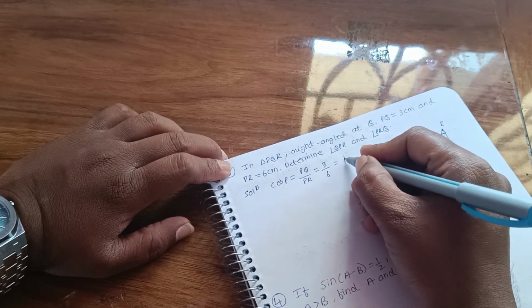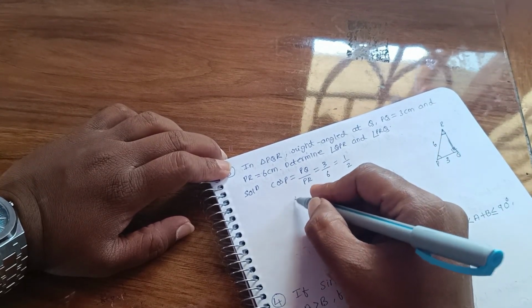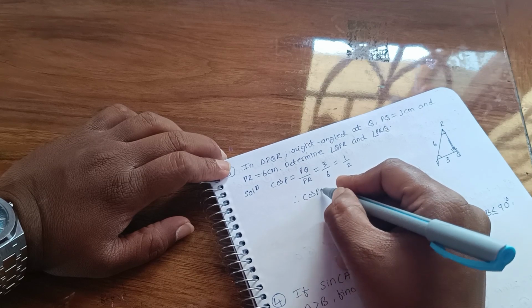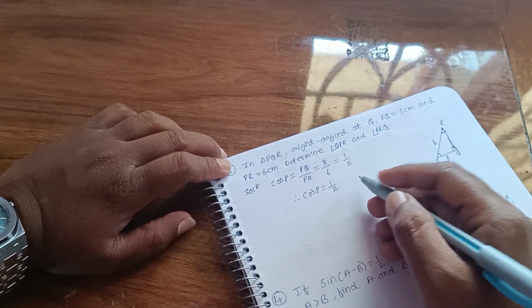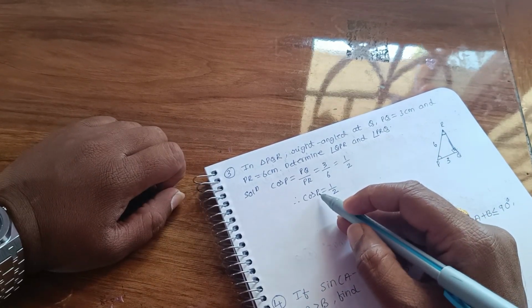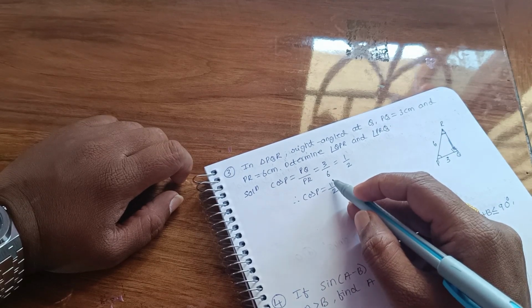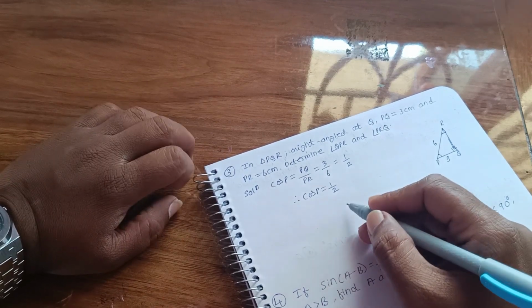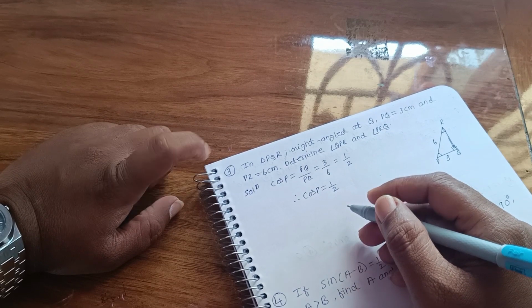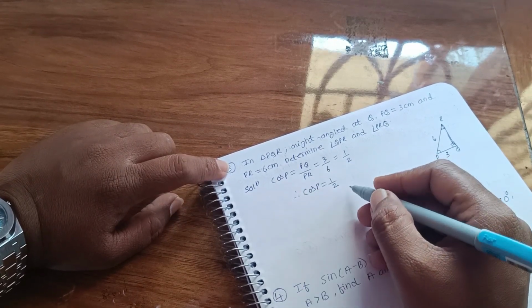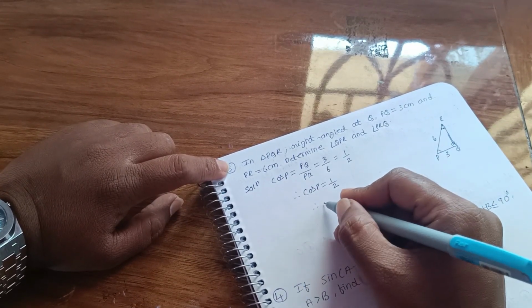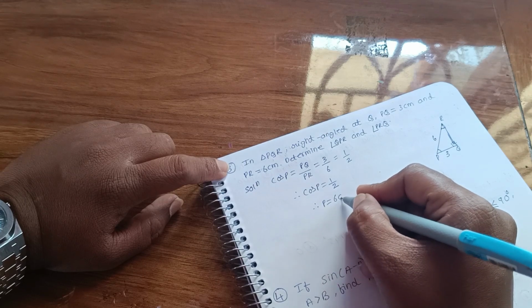So 3 divided by 6 is 1 by 2. Therefore cos P is equal to 1 by 2. We already know for what angle the cos value becomes 1 by 2. It is 60 degree, right? Therefore P is equal to 60 degree.